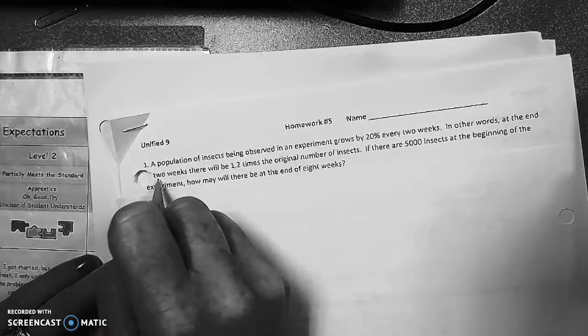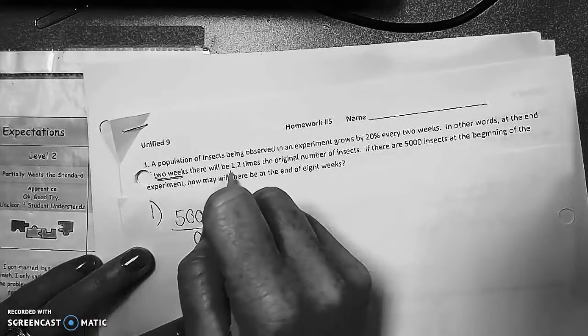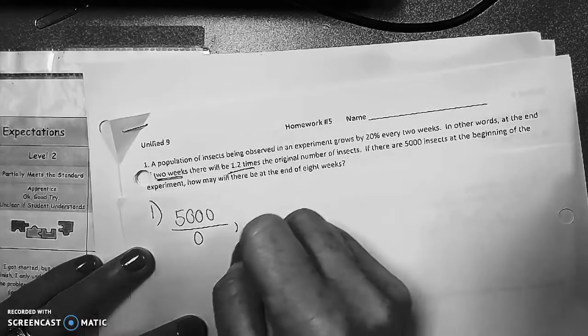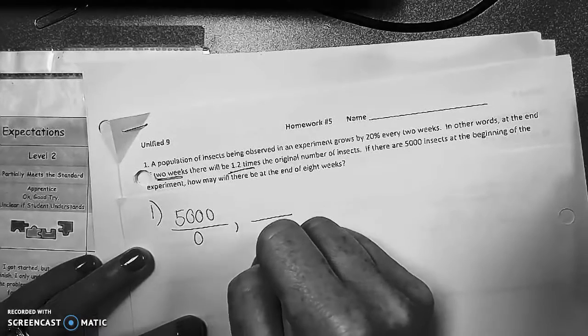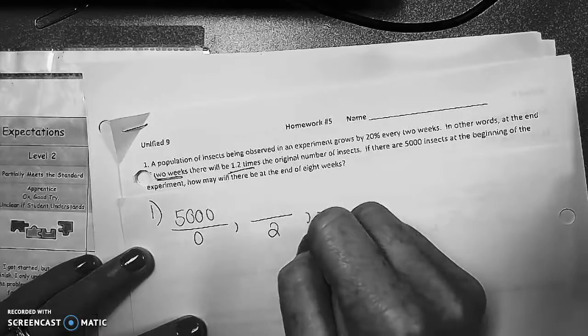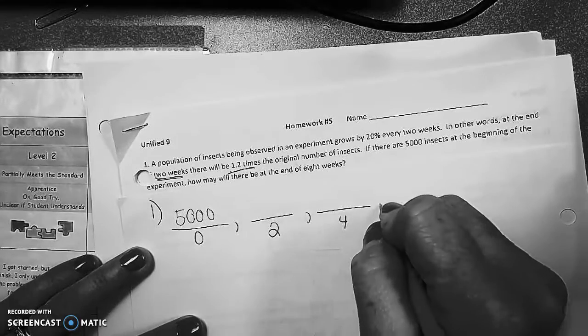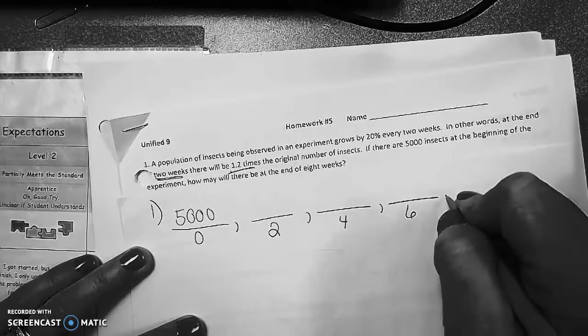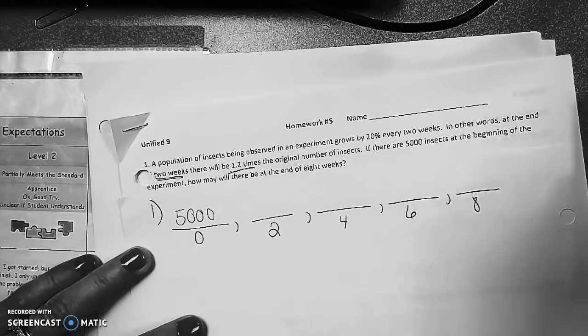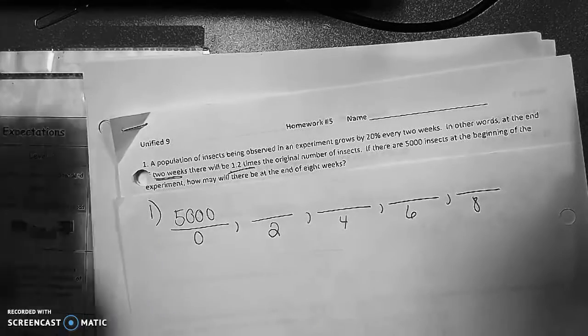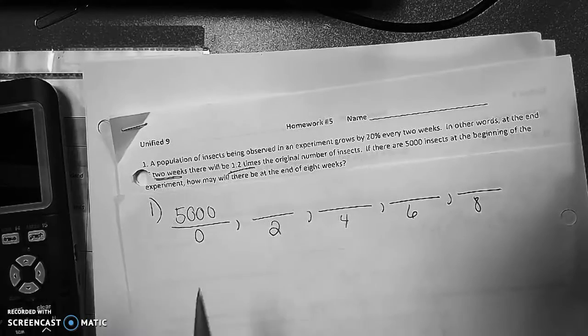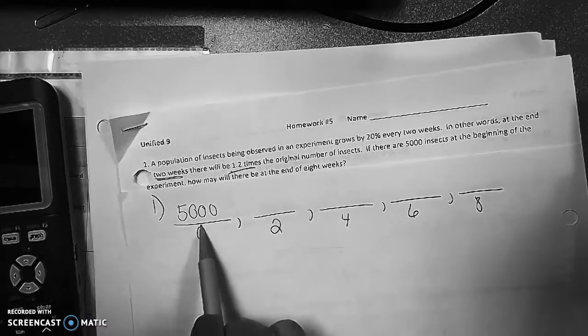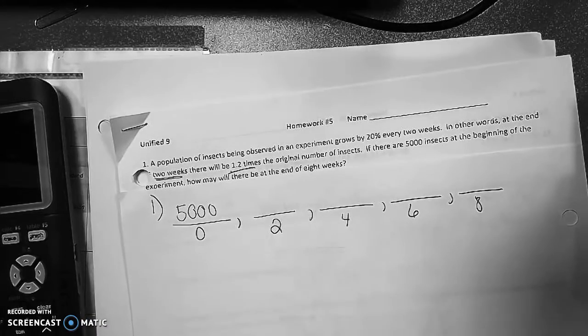So every 2 weeks, it's 1.2 times. So this slot is going to represent 2 weeks. This slot would represent 4 weeks. This would represent 6, and this would represent 8. Now, I certainly could use a formula here. Notice I'm actually finding the 1, 2, 3, 4, 5th term.